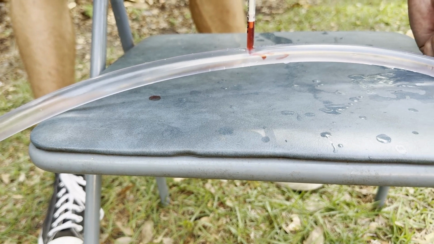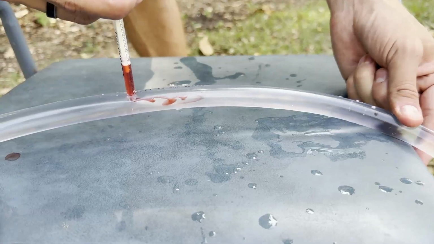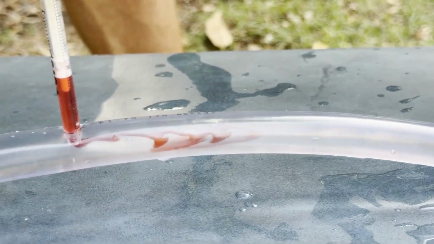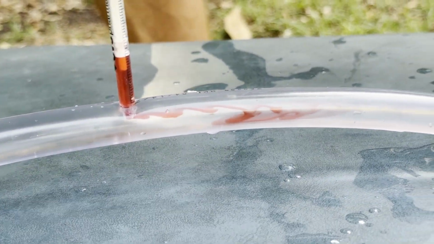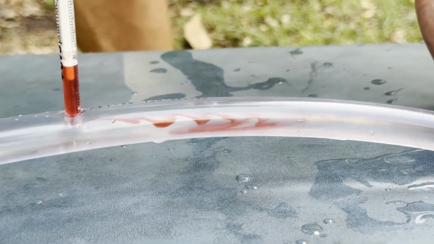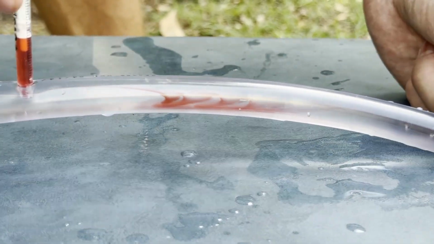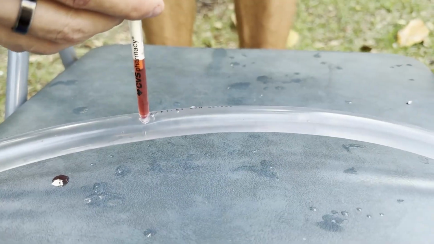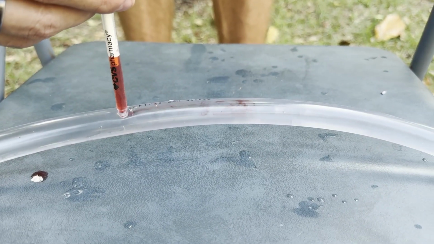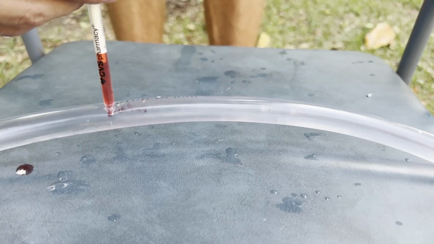This first clip is a low Reynolds number. This flow is laminar and the dye remains smooth and stable, indicating minimal mixing between the fluid. In the second clip, the Reynolds number is increasing and the flow enters the transitional region.